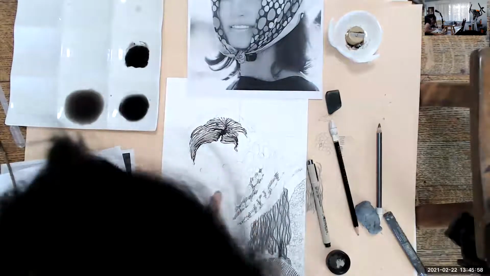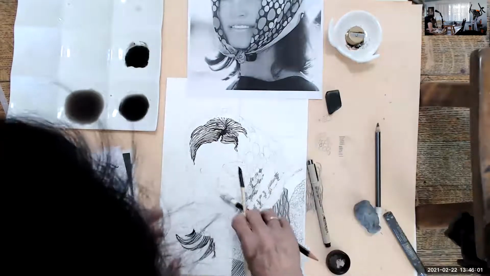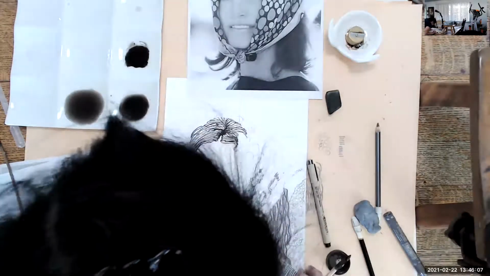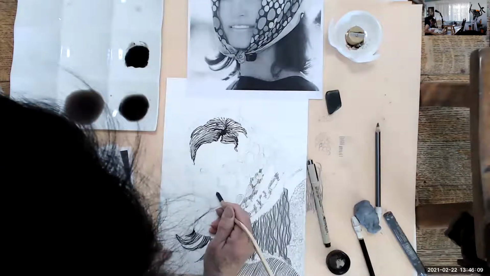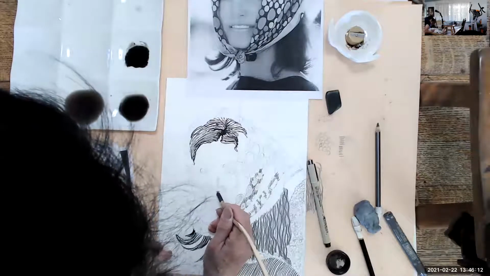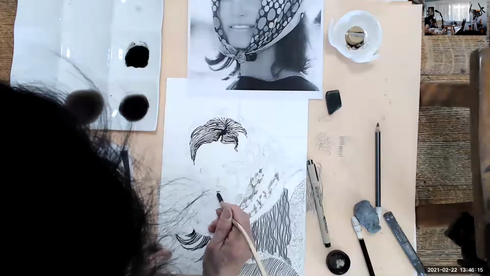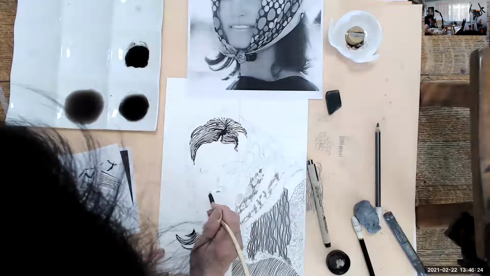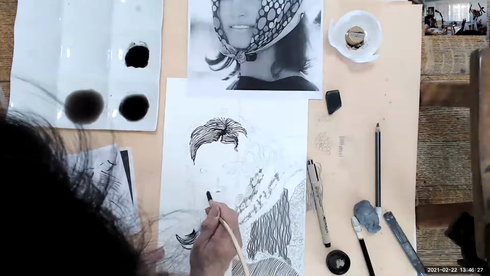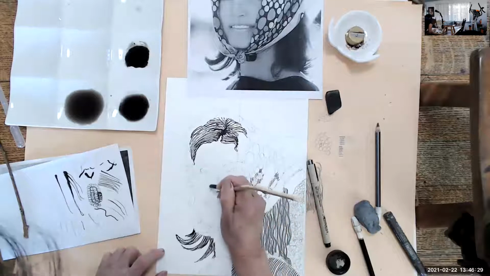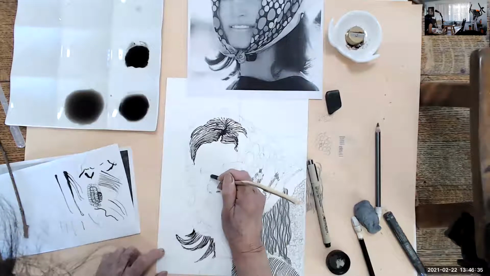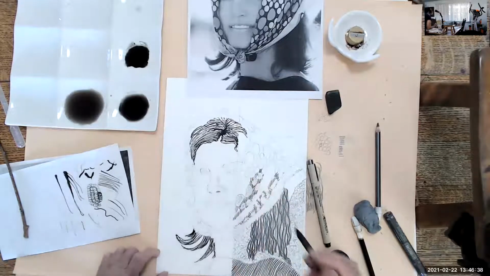And I have it in pencil, but I'm going to erase that. And create my value here with some lines. And that's all I'm going to do there. And then there's some more lines here. And I'll just put some very light ones here.